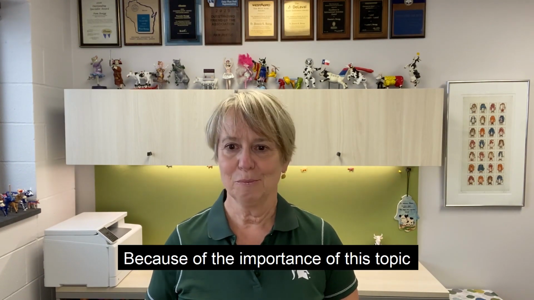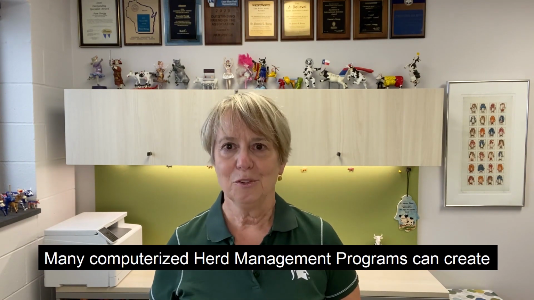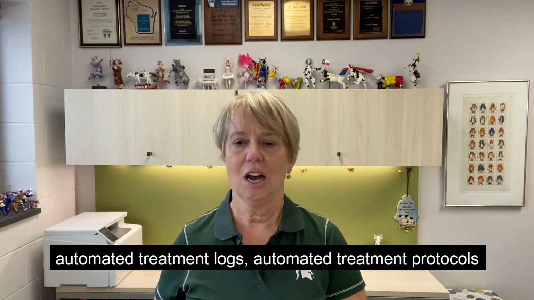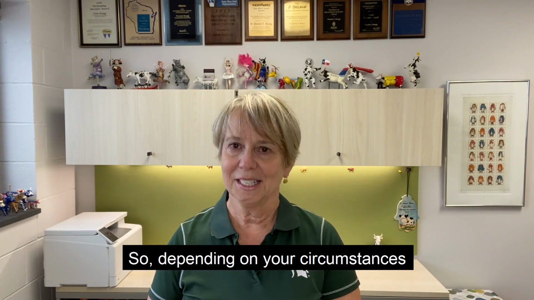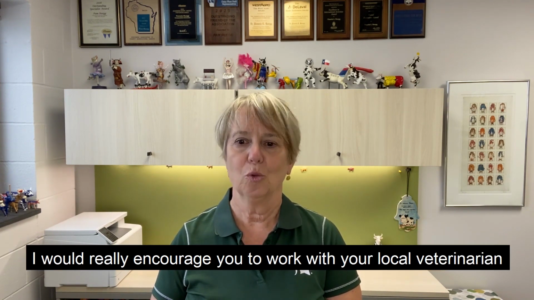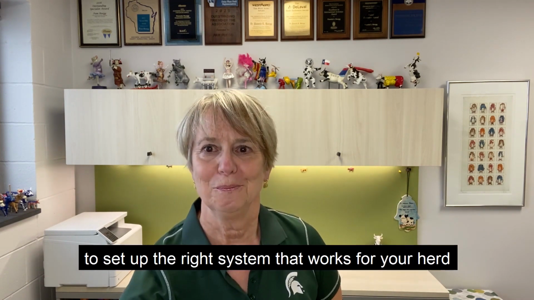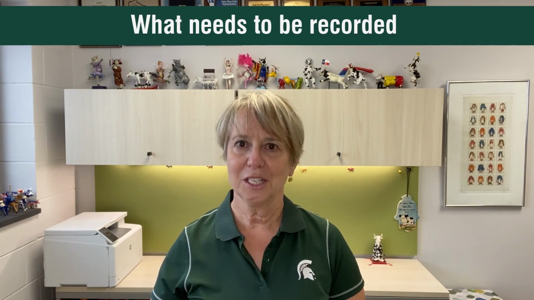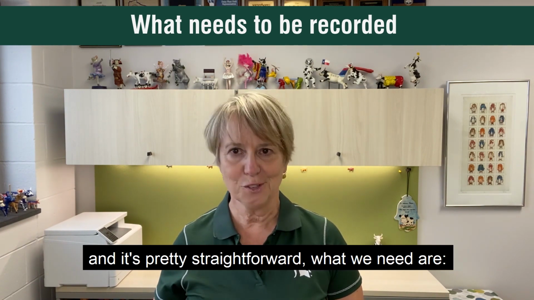Because of the importance of this topic, we've got a lot of tools to help us do this. Many computerized herd management programs can create automated treatment logs, automated treatment protocols, and alerts for when withholding periods are met. So depending on your circumstances, I would really encourage you to work with your local veterinarian to set up the right system that works for your herd. Regardless of if we're using paper records or computerized records, the data that needs to be recorded is the same. And it's pretty straightforward.